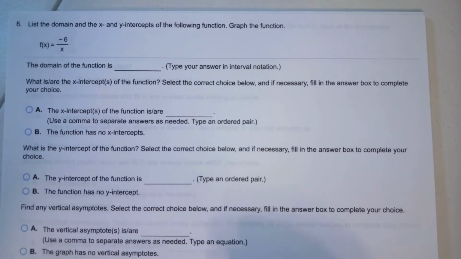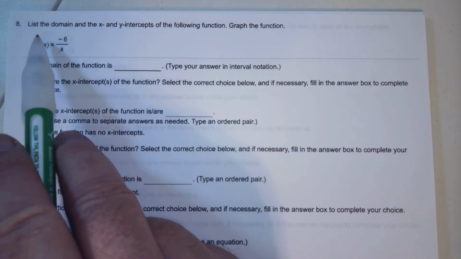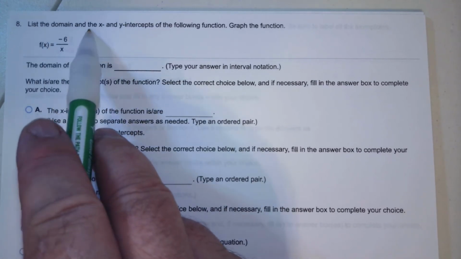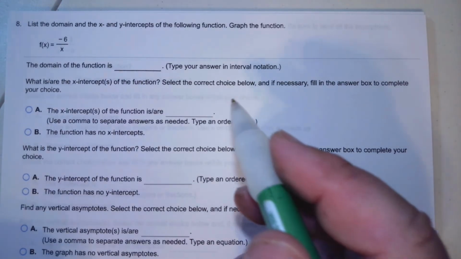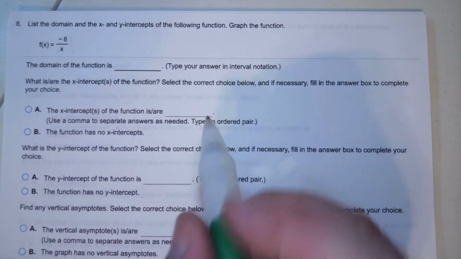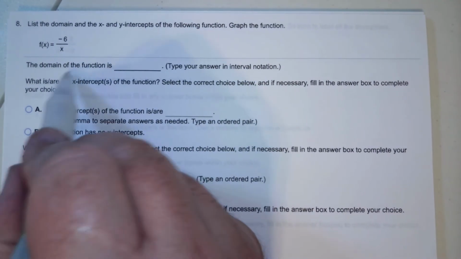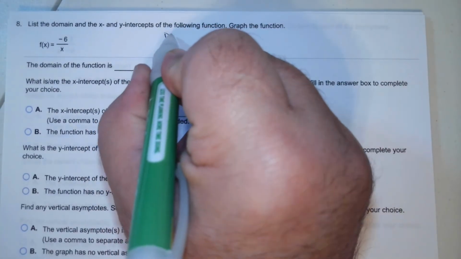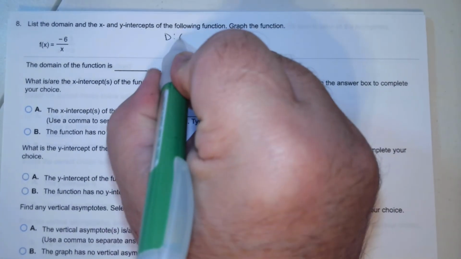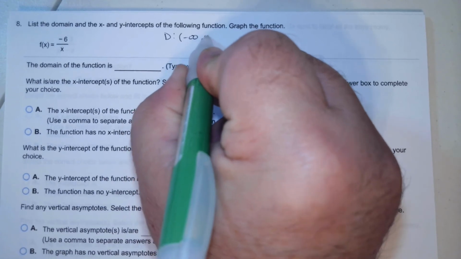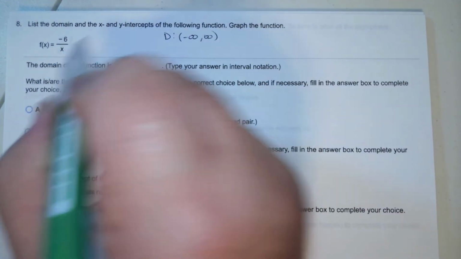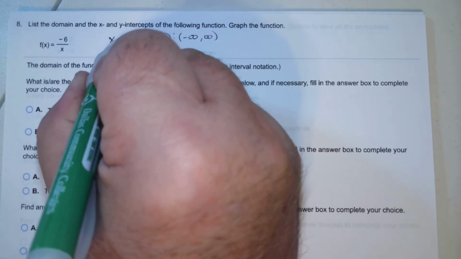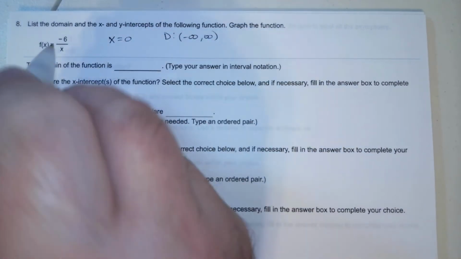Number 8. List the domain and the x and y-intercepts of the following function, and then graph it. So the domain, remember, the domain of any polynomial is usually negative infinity to positive infinity. But since x is on the bottom, we set it equals 0.